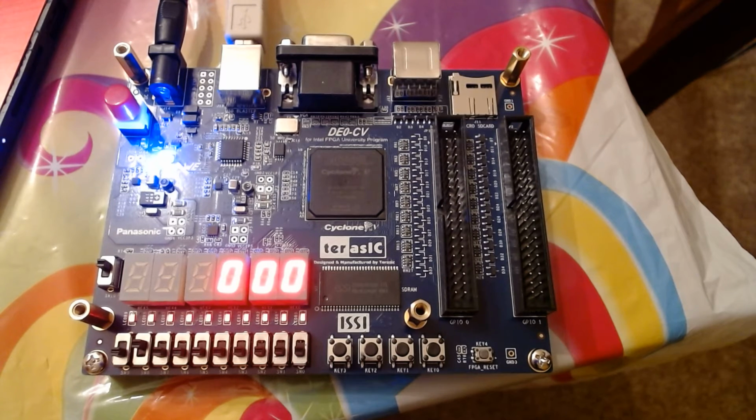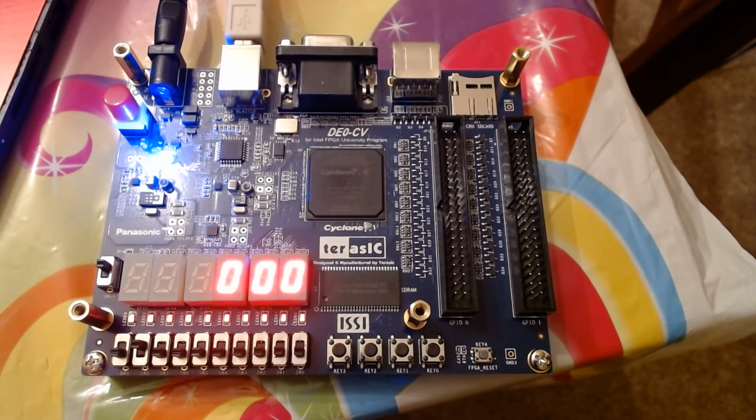Okay, for this lab we were asked to implement a 5-bit binary multiplier. It multiplies two 5-bit binary numbers and displays the output in the 7-segment display in hexadecimal form. We were asked to do at least 4 examples.